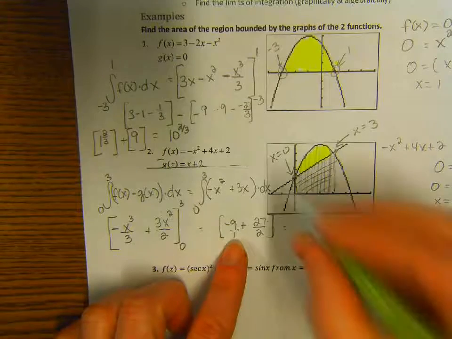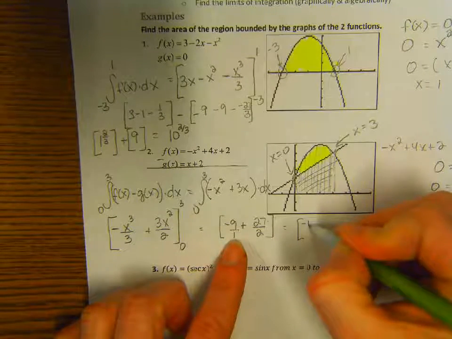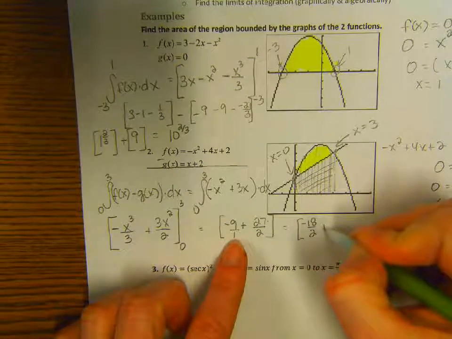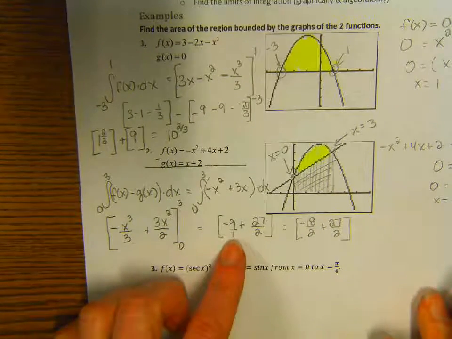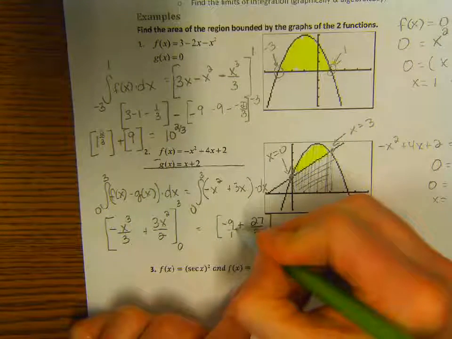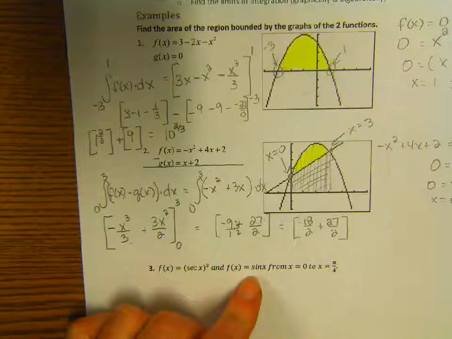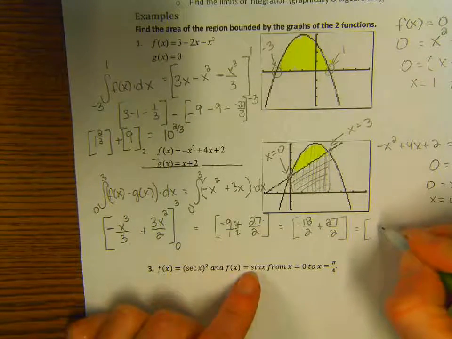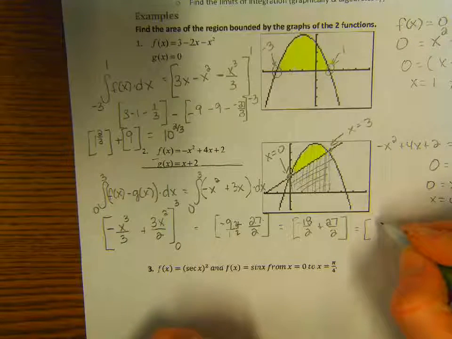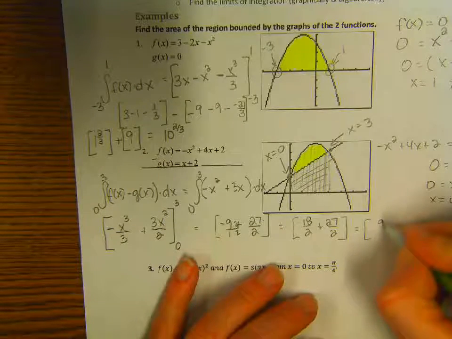Top and bottom by 2. So I'm just finding a common denominator. Negative 18 over 2 plus 27 over 2 is positive.